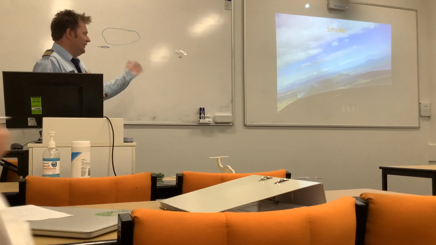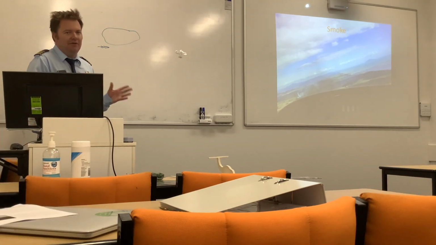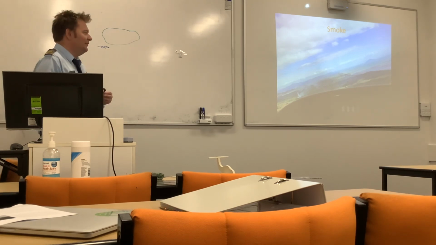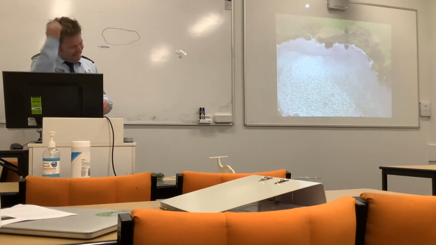The advantage of looking out there is you can almost instantly tell which way the wind's going. It can give you an instant picture without having to do too much extra work. If you don't have smoke, we're going to have to start looking at other stuff. The next most easily identifiable one is wind shadows.